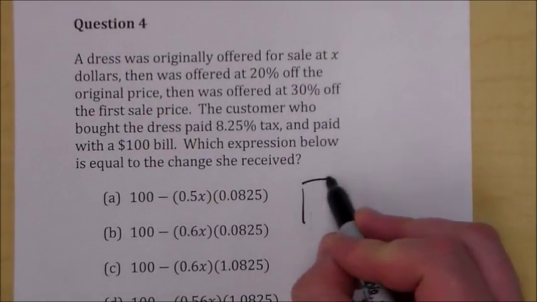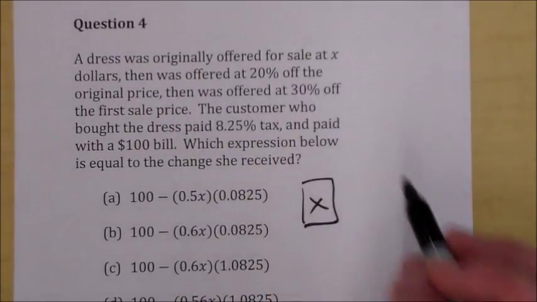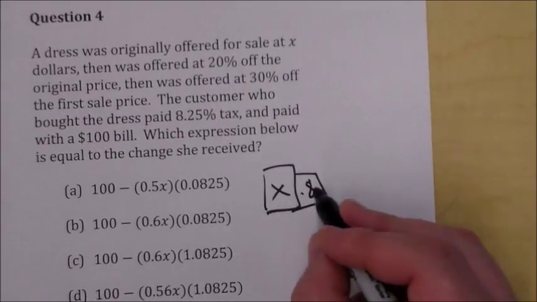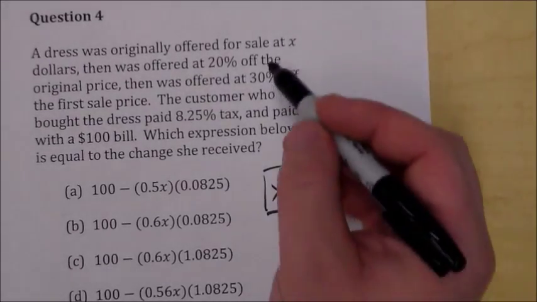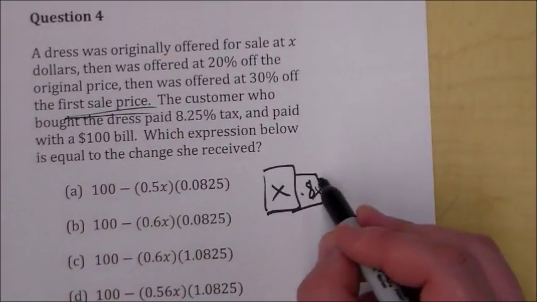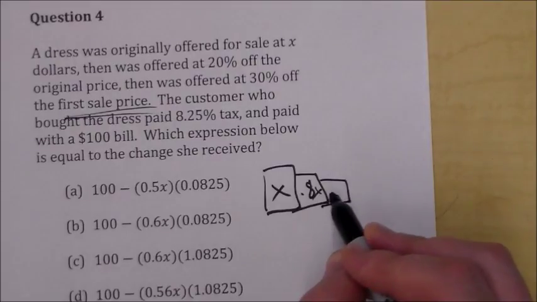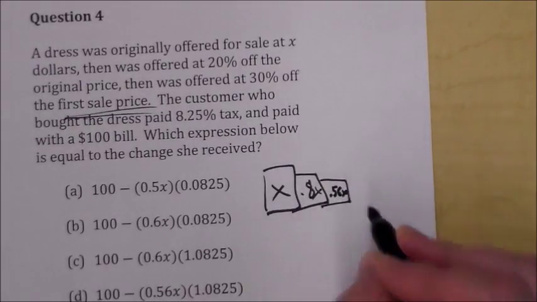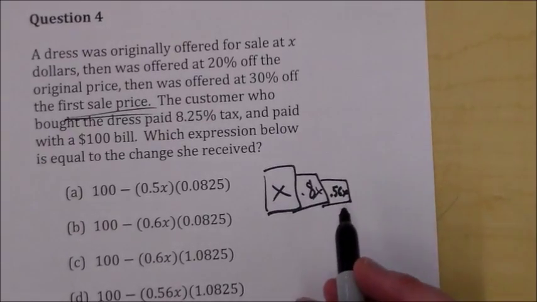Well, if you have something that is on sale for X and then it's offered at 20% off, you're going to spend 0.8X on it. And if it's offered for 30% off of the first sale price, that's 0.7 times 0.8, or 0.56X. So that's how much you have to pay.